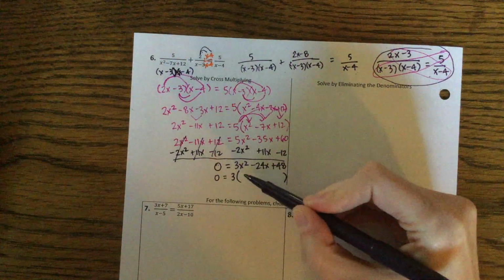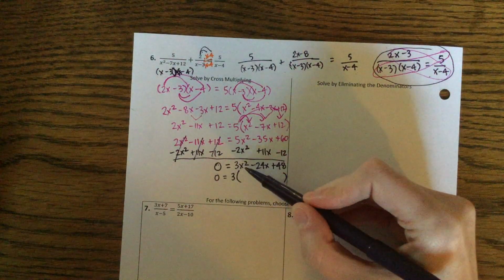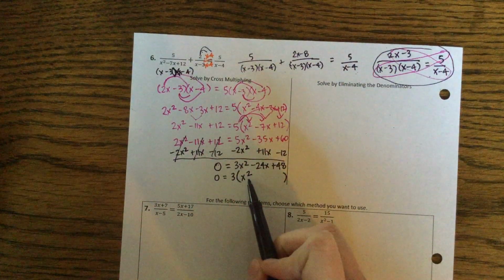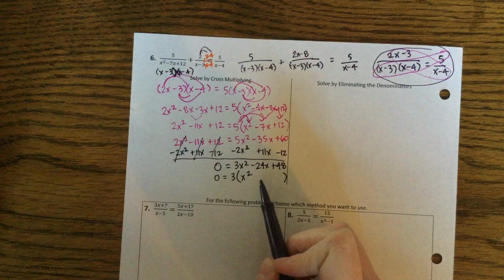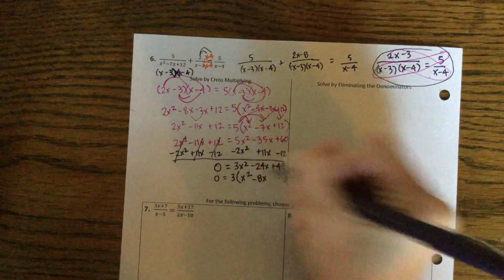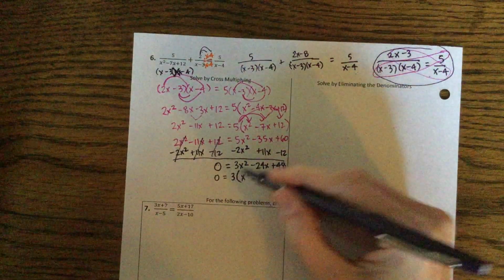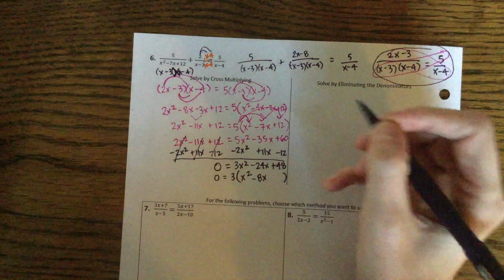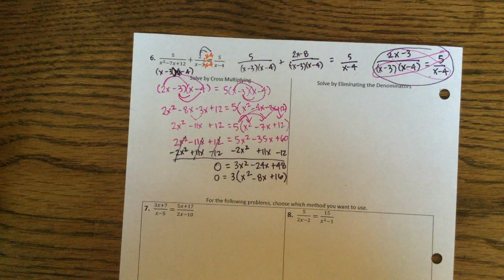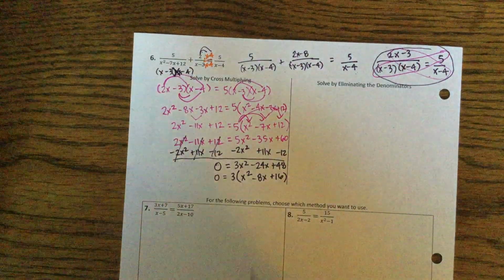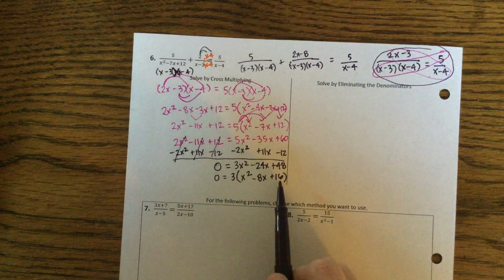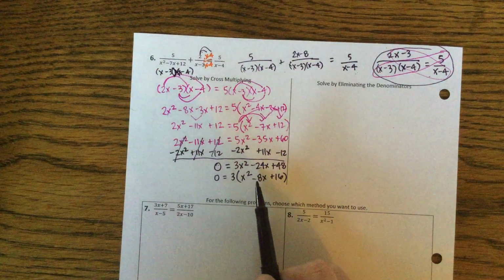So 3 times what would have to go here so that it's 3x squared? Have to be an x squared, right? 3 times what number would be negative 24x? So it would be negative 8x. And then 3 times what number would be 48? That would have to be 16. Okay, now that we factored out a GCF, can we factor this some more? So can we find numbers that multiply to 16 and add to negative 8?